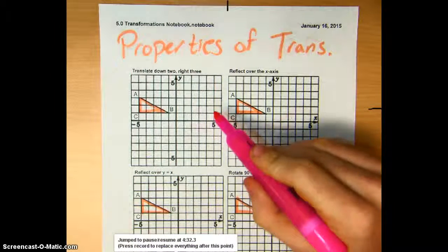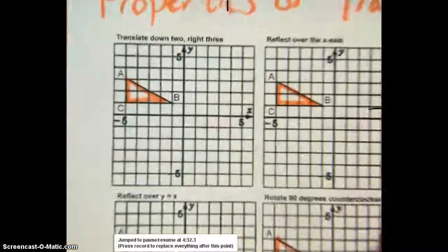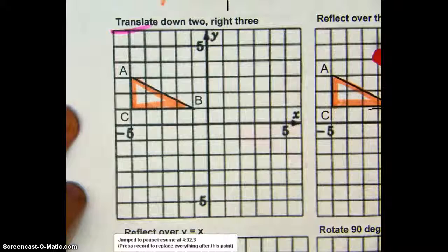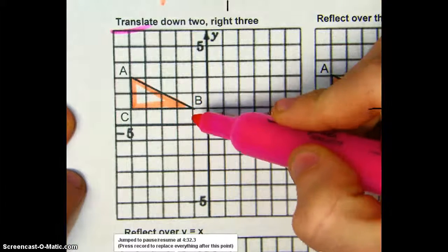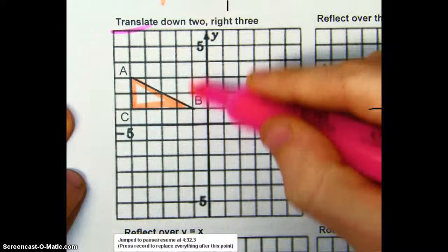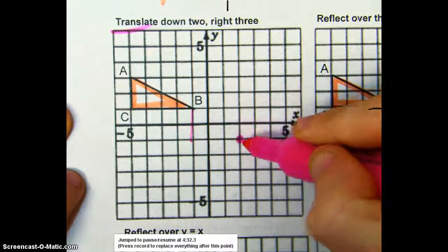Now we're going to do some transformations using the properties. So what do we know about translations that can help us do this? Well, we know that whenever I translate, it moves all of the points the same amount. So for example, if I only move 1 point, say I move B down 2 and right 3, 1, 2, 3, B prime will be right here.